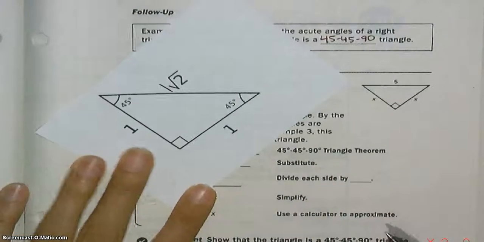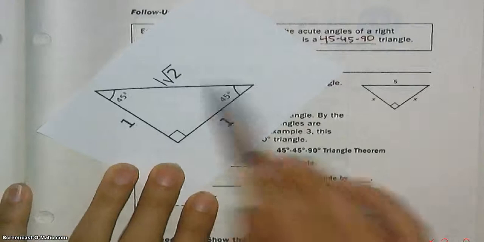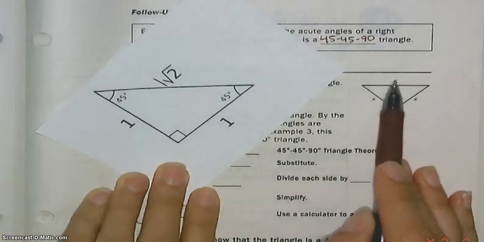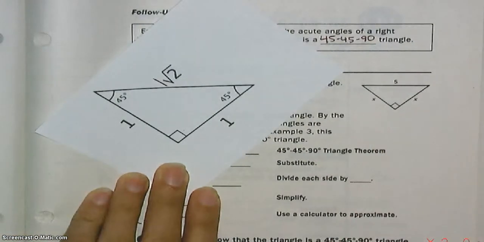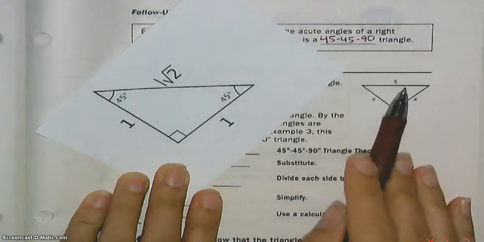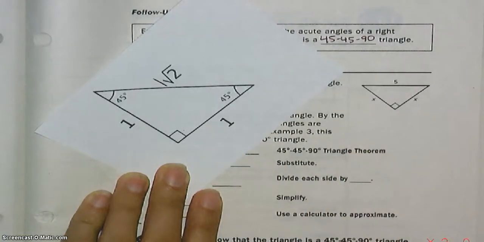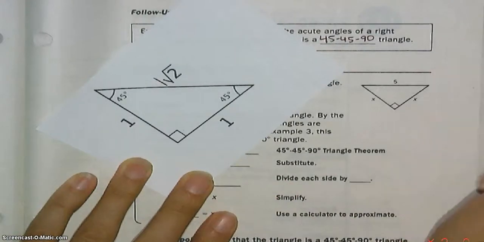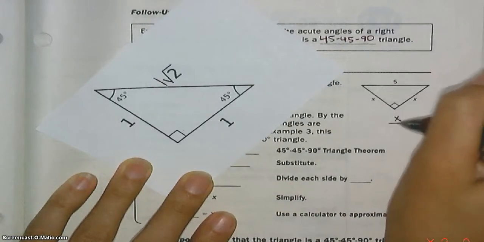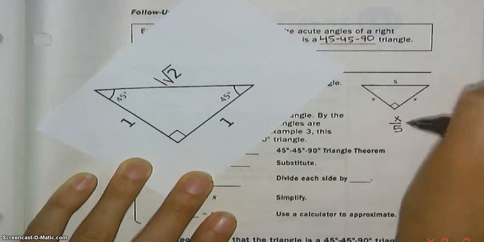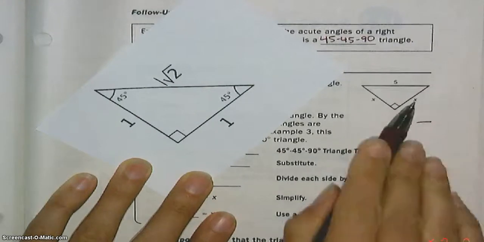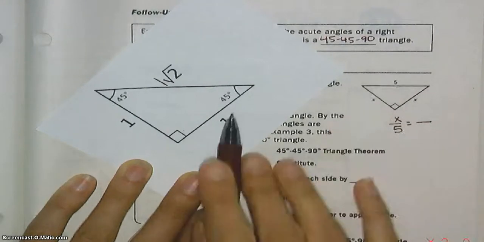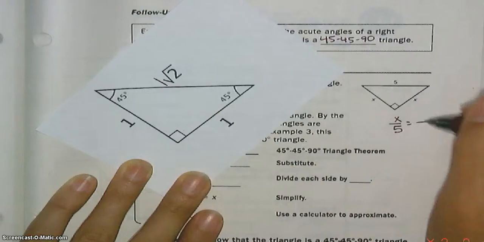We have a problem. If you've been using the pattern, this is supposed to be 5 root 2. Oh no, the pattern isn't working. This is supposed to be the 5 root 2. So when the pattern doesn't work, you have to write a proportion. So x is to 5 as 1 is to root 2.